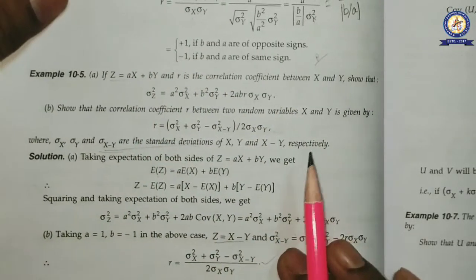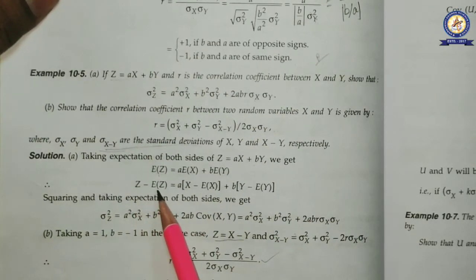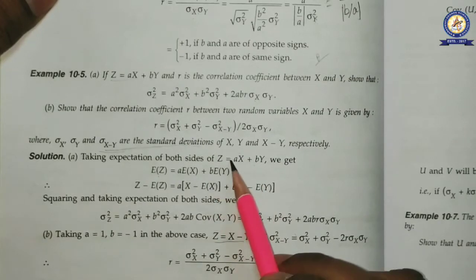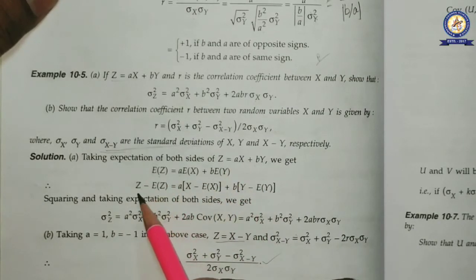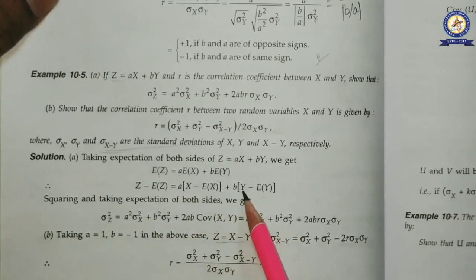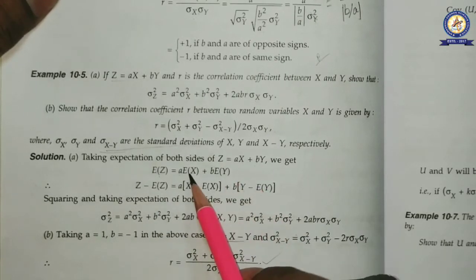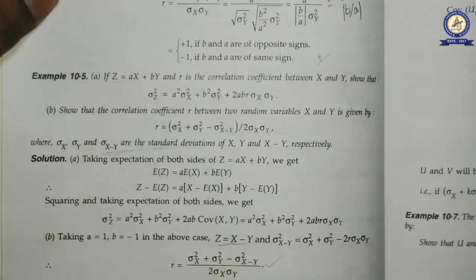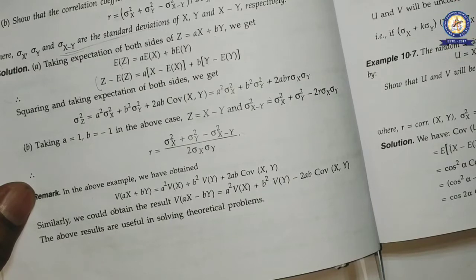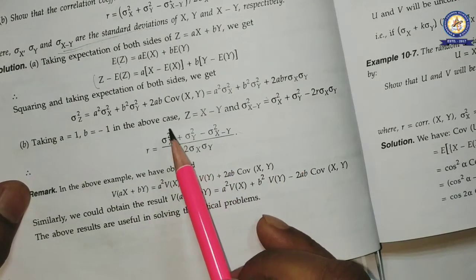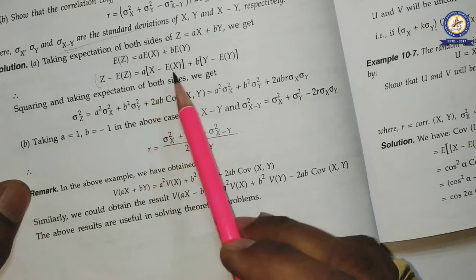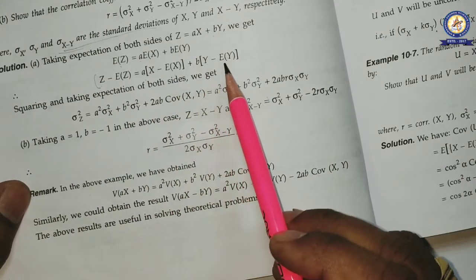Now we are going to consider z minus expectation of z. So z equals this much, that means this minus this. So the left hand side will be z minus expectation of z, and the right hand side obviously will be a into x minus expectation of x, a is common, plus b into y minus expectation of y. So here we found that z minus Ez equals a into x minus expectation of x plus b into y minus expectation of y, right?